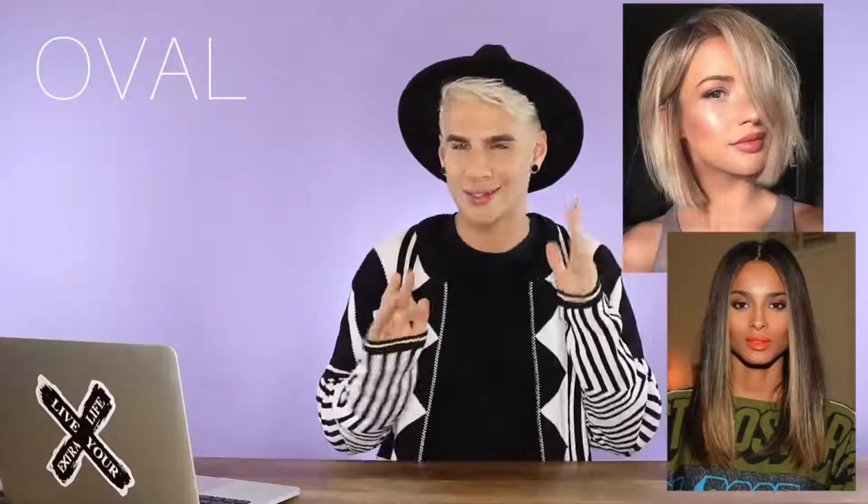The oval face shape, you can pretty much get away with any haircut. Usually something more on the extreme side will be better for you, like either really short or really long. Otherwise, it's going to take away from the symmetry of your face. You can pretty much wear any hairstyle if you have an oval face. Congratulations. You are the winner.